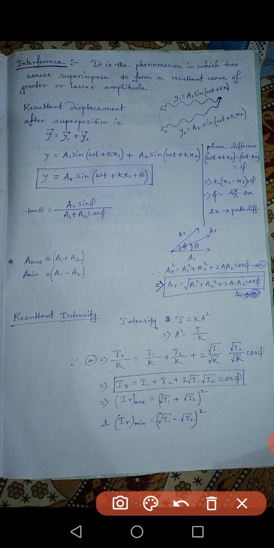Maximum value of I_R means maximum intensity. It will be achieved if cos theta is plus 1, and minimum intensity will be achieved if cos theta is minus 1. So when cos theta is plus 1, we will get I1 plus I2 plus 2 root I1 I2. Now I1 we can write as root over I1 whole square, and similarly I2 as root over I2 whole square.